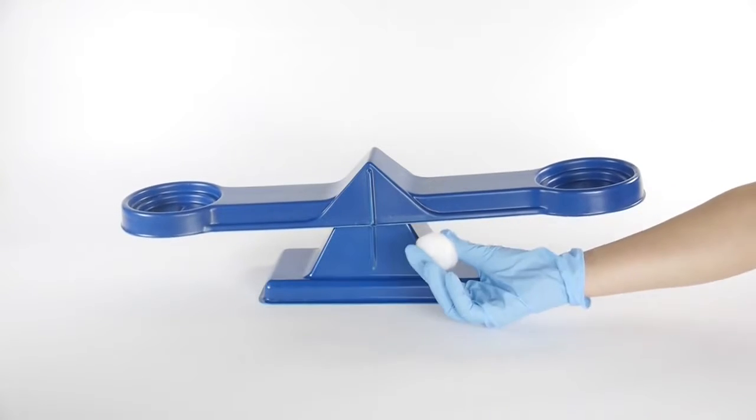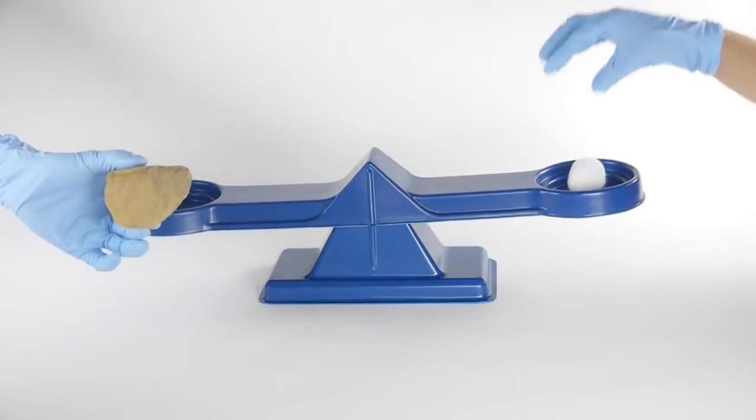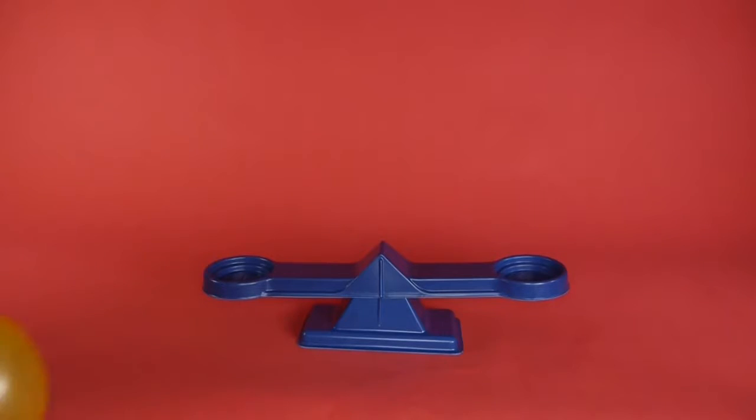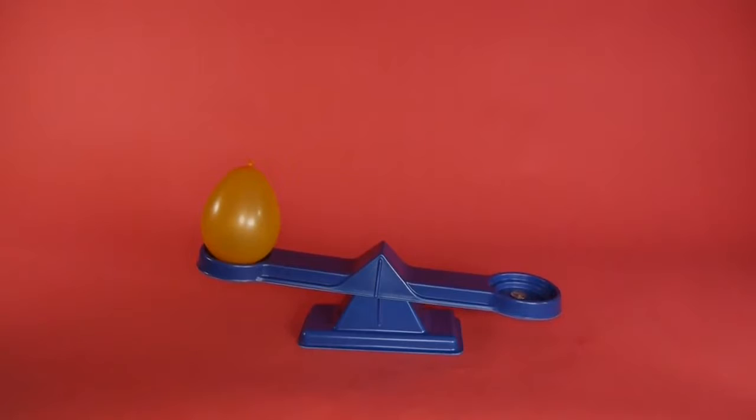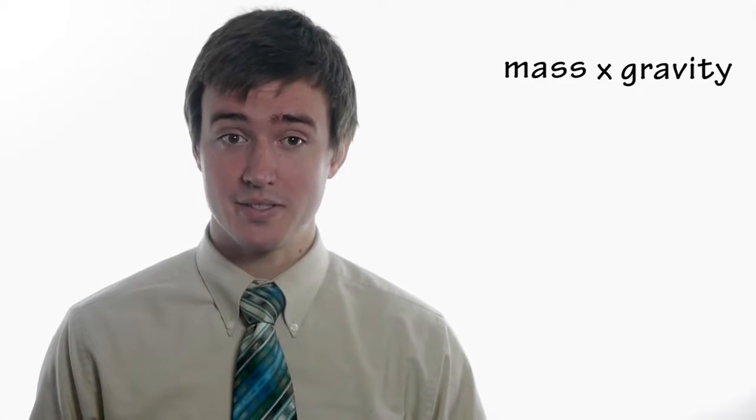Without having to measure, you can compare the relative masses of two objects. This cotton ball has a smaller mass than this rock, as shown by the balance. Similarly, this balloon has less mass than this coin. If you know the mass of an object, you can easily determine its weight. Because weight is gravity's effect on mass, we multiply gravity by mass to calculate weight.